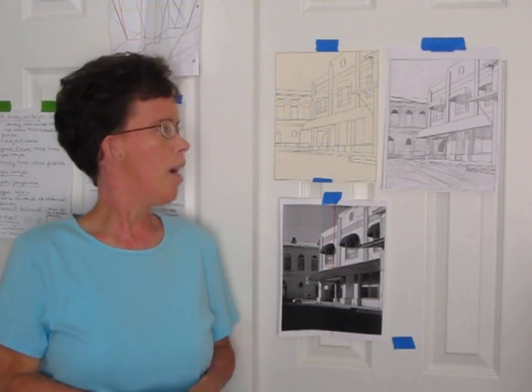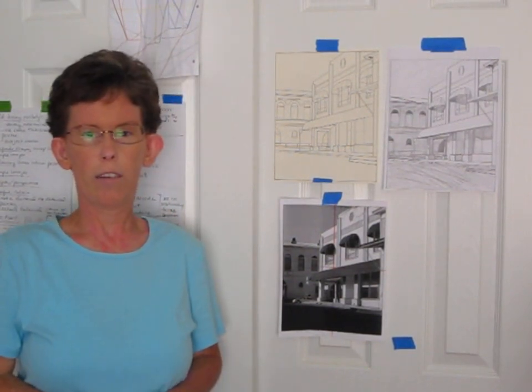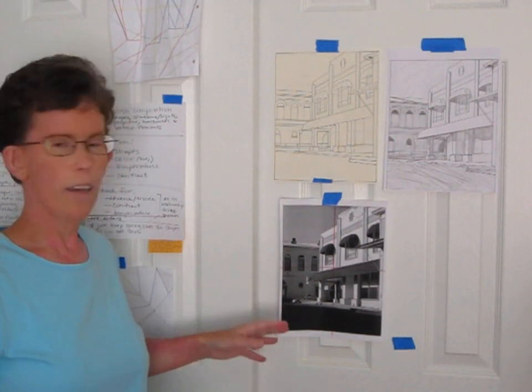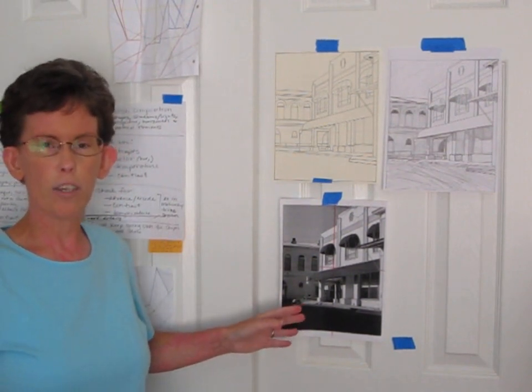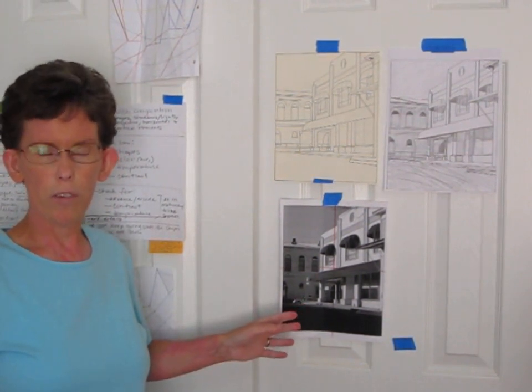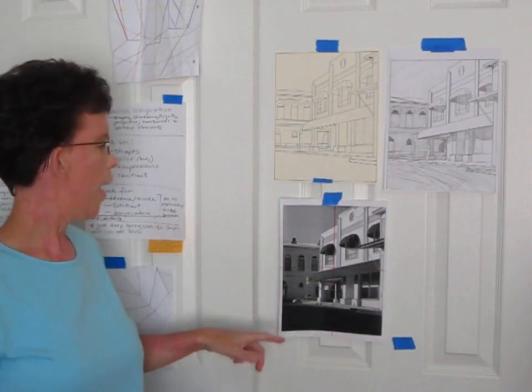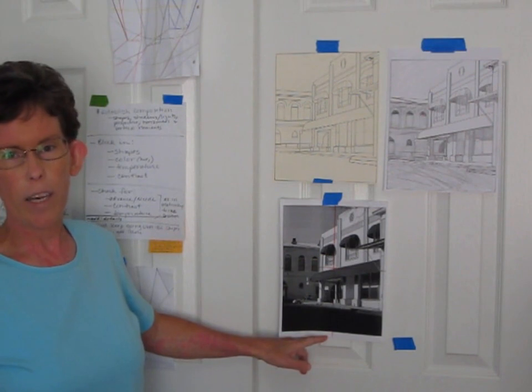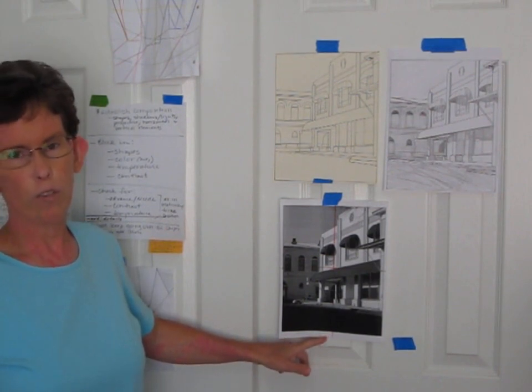Anyway, I wanted to talk real quick about how I get from the picture that I've chosen for my painting to getting the drawing onto the canvas. I had already talked about the fact that I had chosen a composition from amongst the different photos that I had. That's what you can see right here. I've printed out a black and white image of the subject that I've chosen.